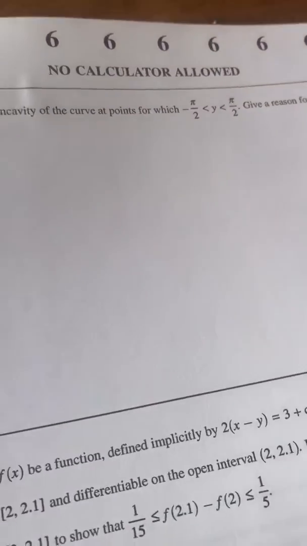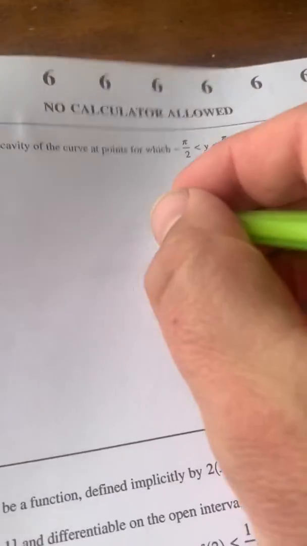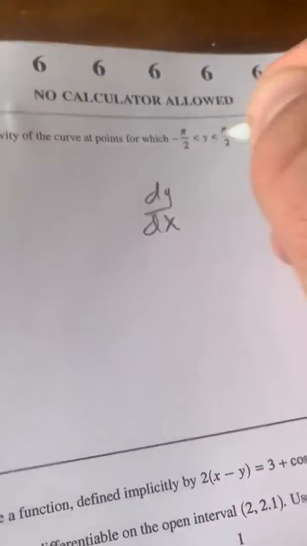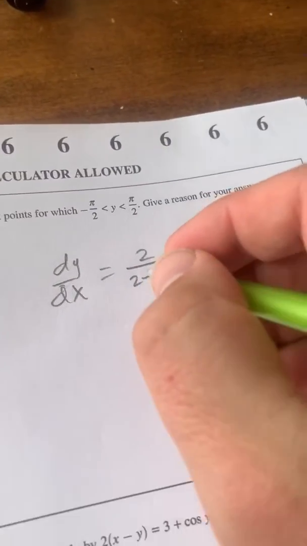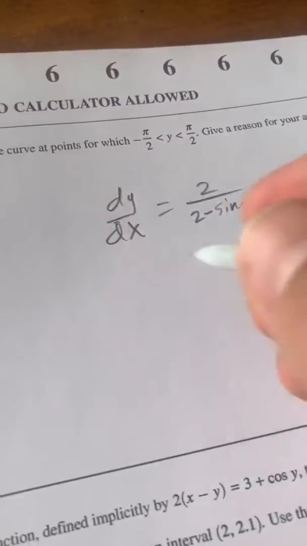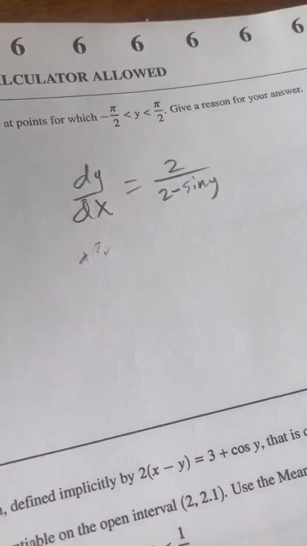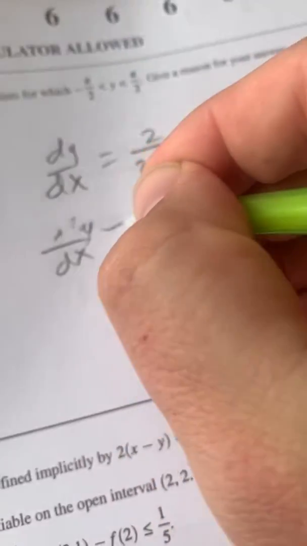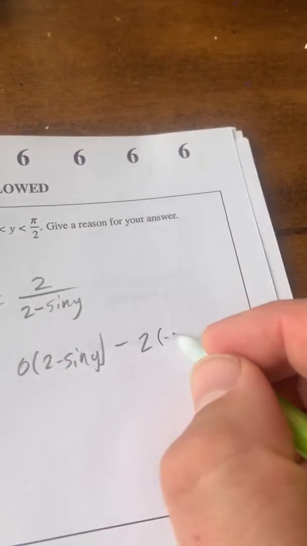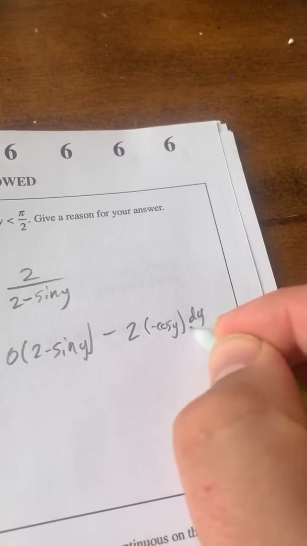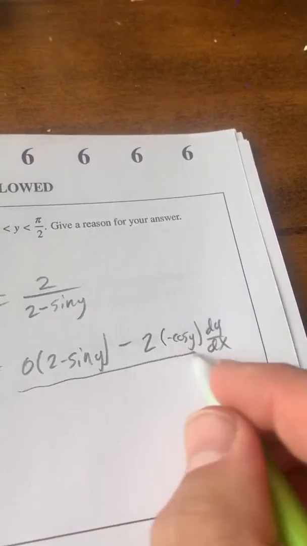And part C says, determine the concavity at the point. So we're going to take the second derivative. So we have that dy dx equals 2 over 2 minus sine of y. So I'm going to take the second derivative. I'm going to do the derivative of the top, which is 0, times the bottom, minus the top, which is 2, times the derivative of the bottom, which will be negative cosine y dy dx, all over the bottom squared.